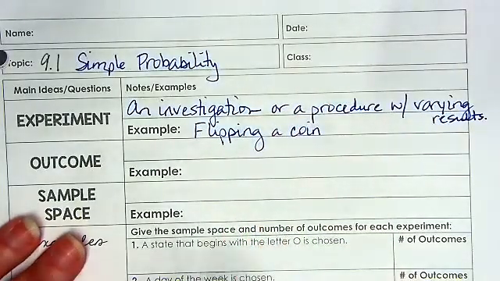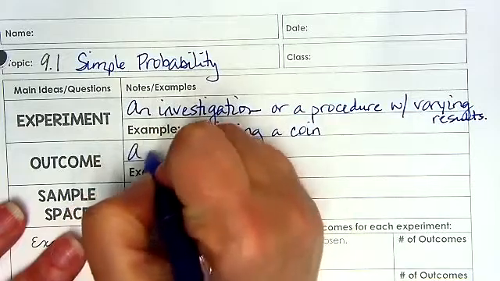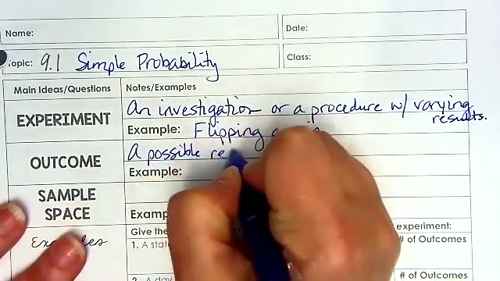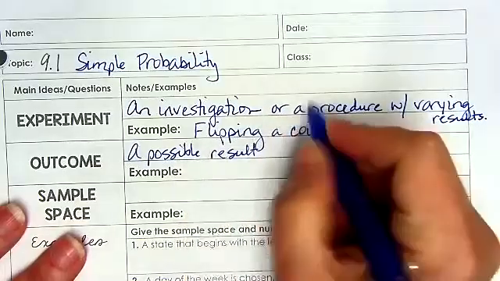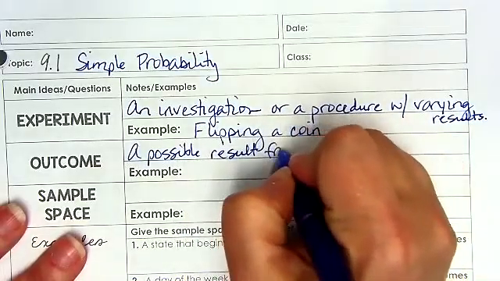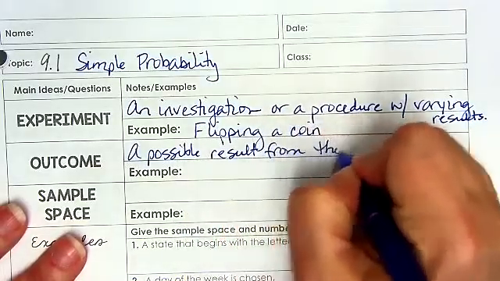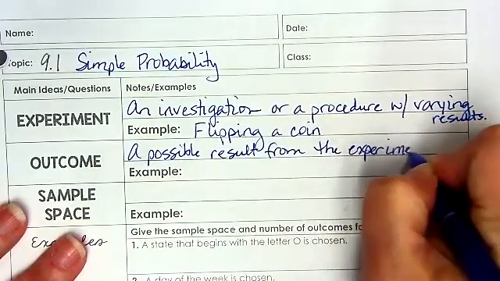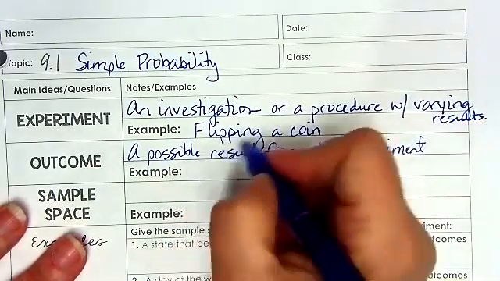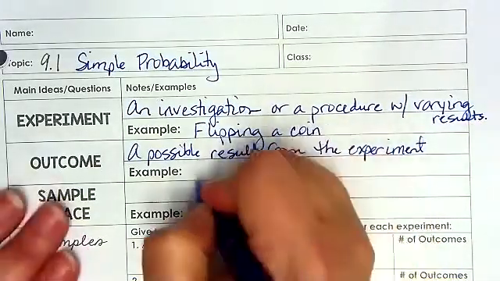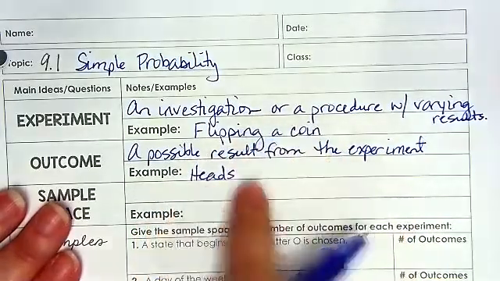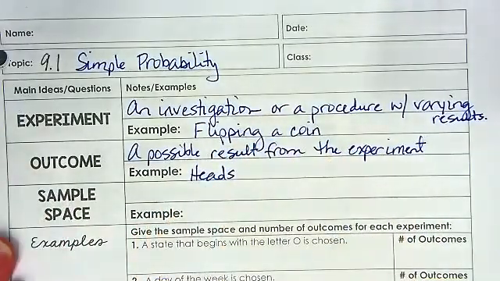The outcome is a possible result from the experiment. An example could be, what's a possible outcome of flipping a coin? Landing on heads. So you would write heads as an example of an outcome.